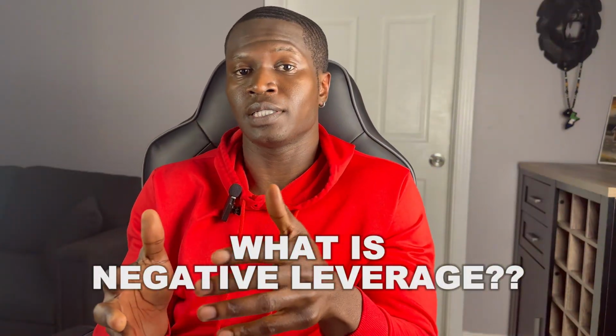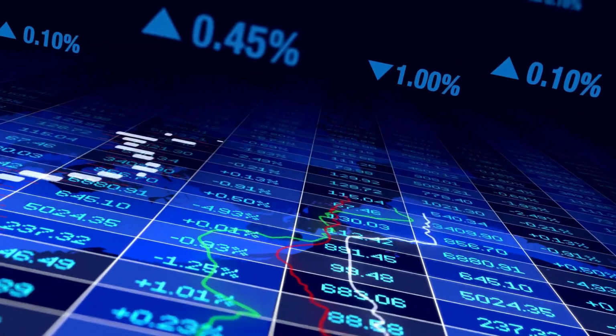In order to understand negative leverage, you must first understand what a cap rate is. A cap rate is a common commercial real estate term. It's essentially the unlevered rate of return for an asset, and unlevered means no leverage. So if you buy a property without any debt, essentially you just buy the property straight out in cash, what is the rate of return that property is going to give you? That's your cap rate. All right, now put that to the side.